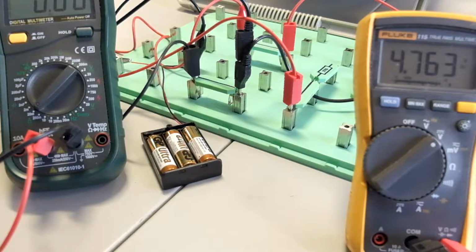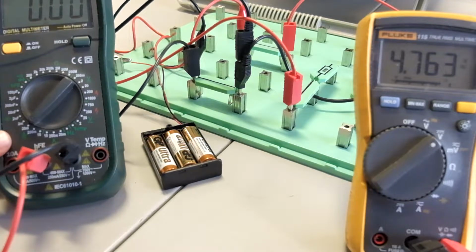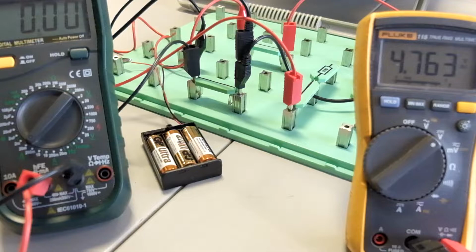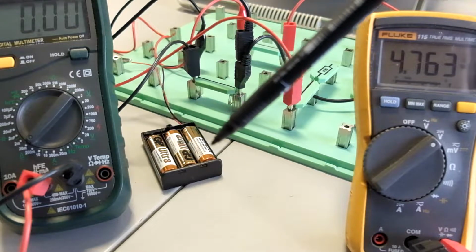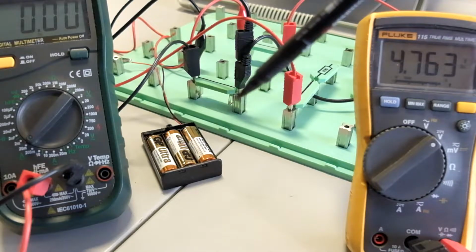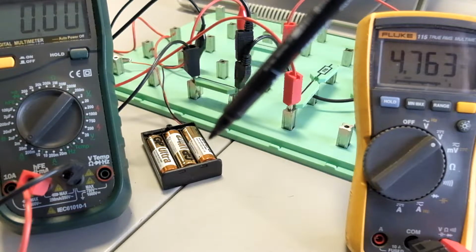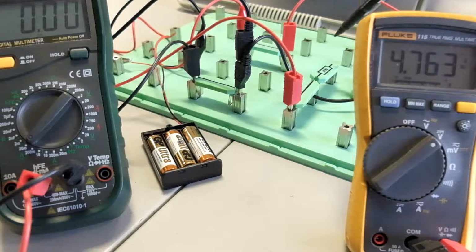Hi there, this video is to explain how to calculate by experiment the internal resistance of chemical batteries. We've got three AA batteries, 1.5 volts, connected in series to give a nominal output voltage of 4.5 volts. At the moment, the circuit loop has been broken, so there's zero current flowing. Open circuit voltage 4.76. The 270 ohm load is not connected at the moment.